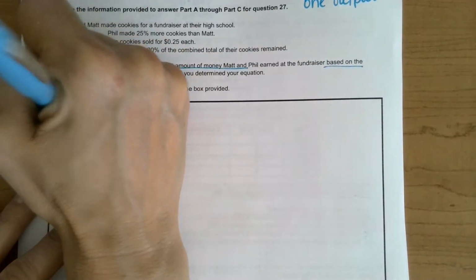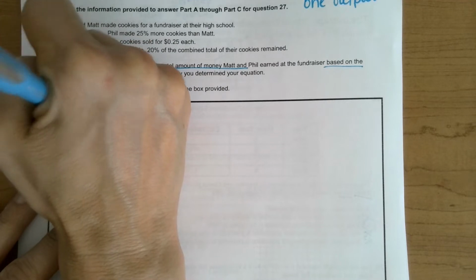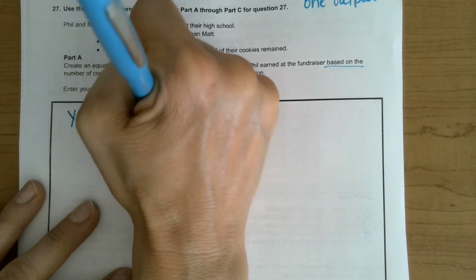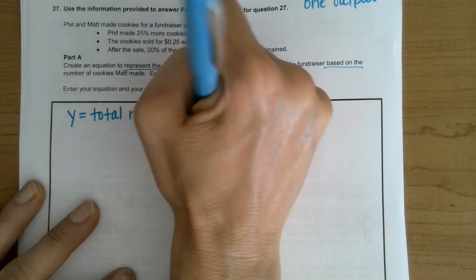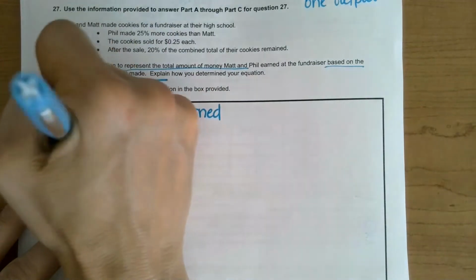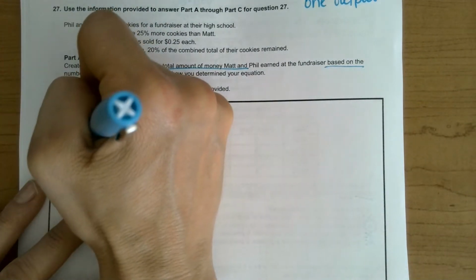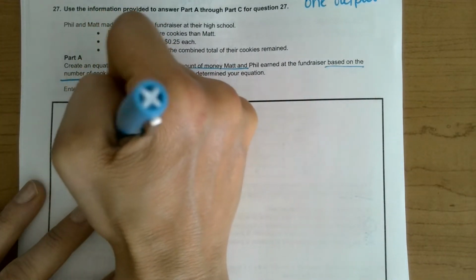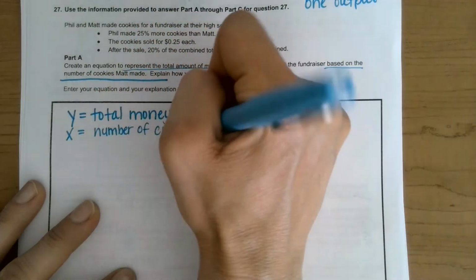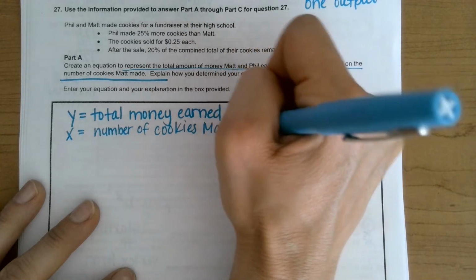So I'm going to make that my y value. Y equals total money earned. And then based on the number of cookies Matt made, so let's do x, number of cookies Matt made.